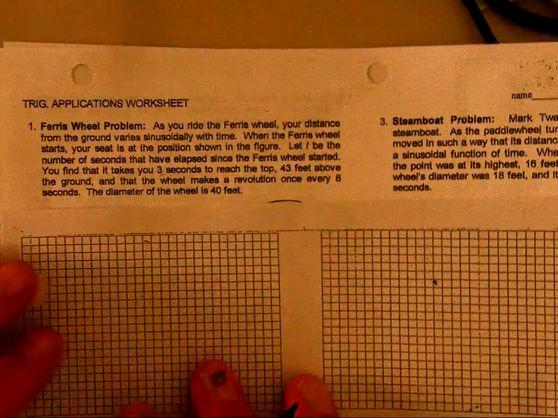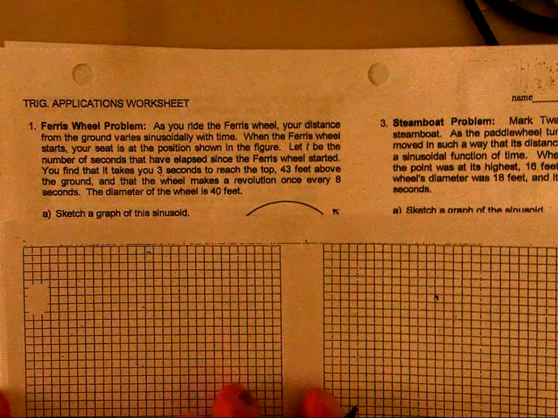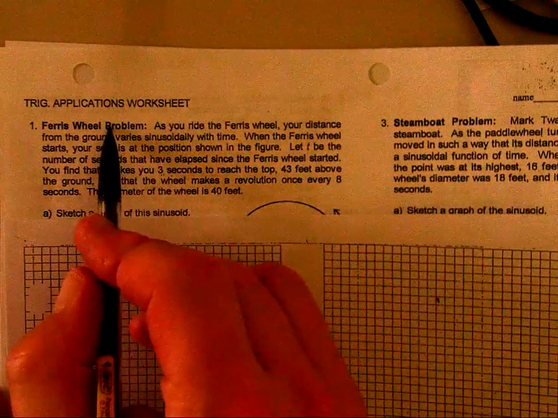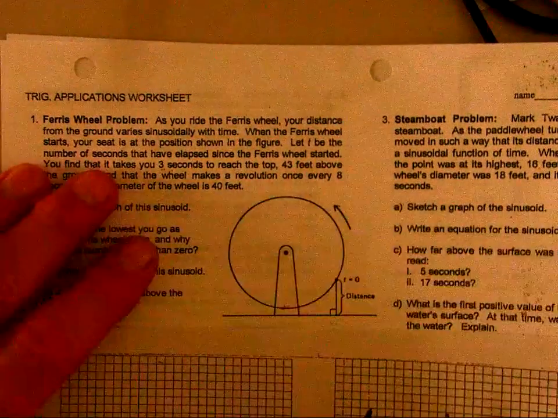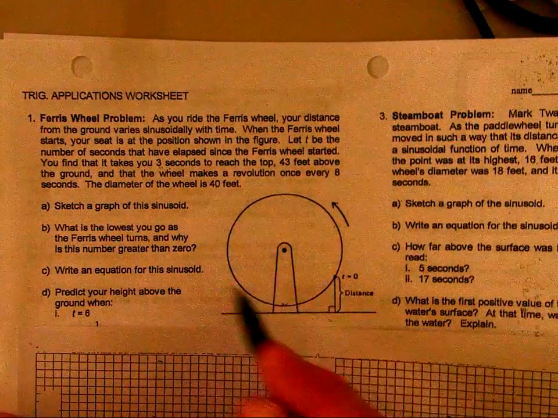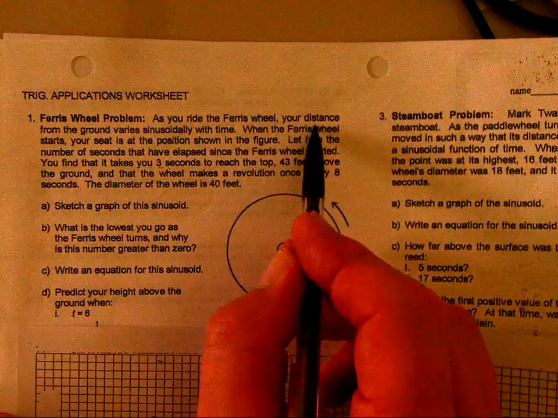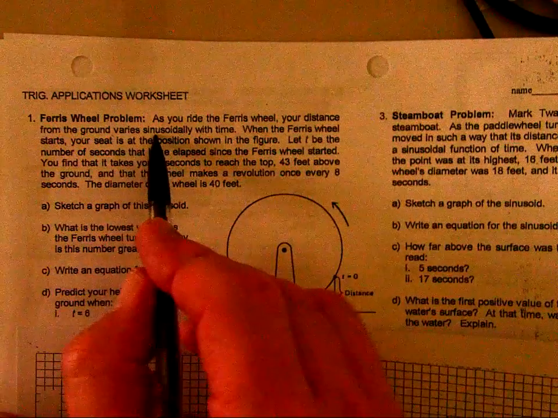So on any word problem like this, the first thing you want to do is read through it. So this is a Ferris wheel, so think about going around on a Ferris wheel. So here's our Ferris wheel. You're going around on the Ferris wheel. They're plotting your distance from the ground. It says that varies sinusoidally with time.